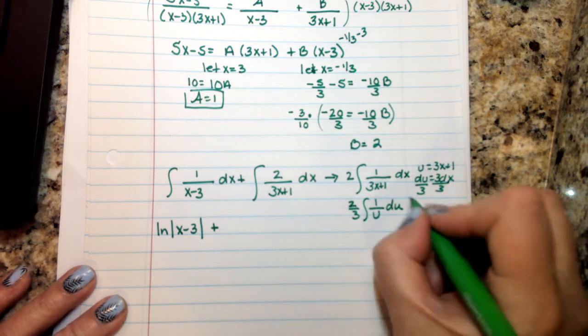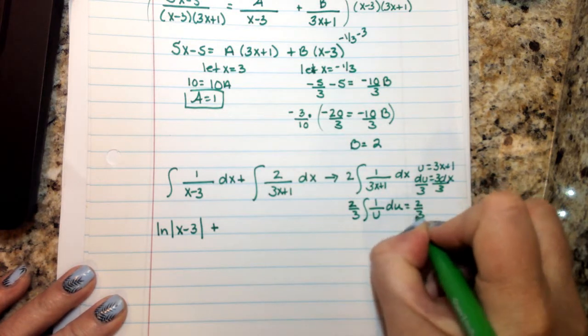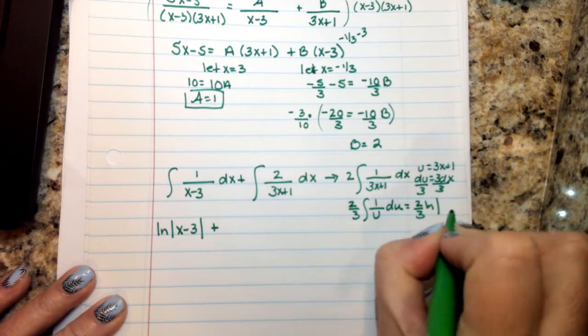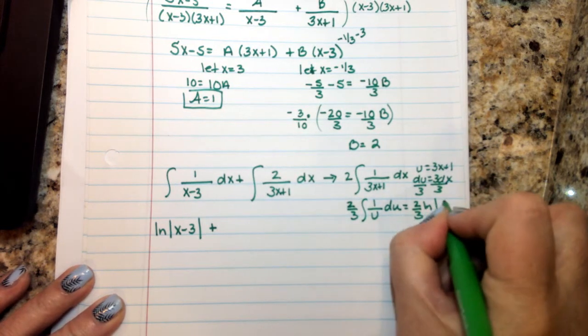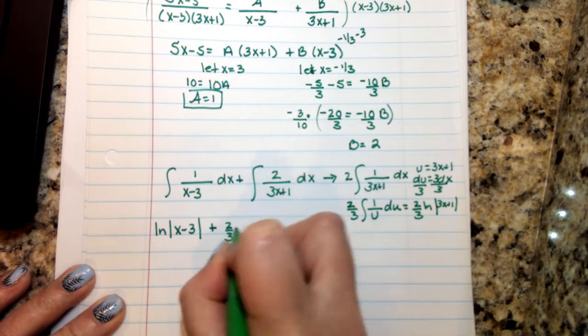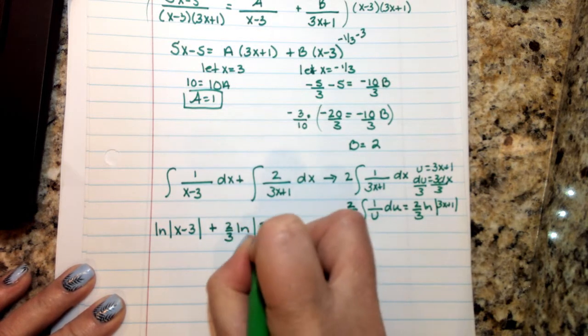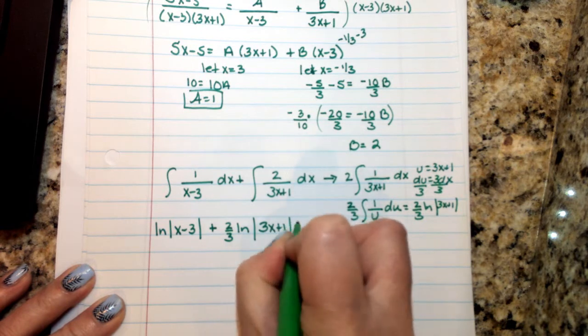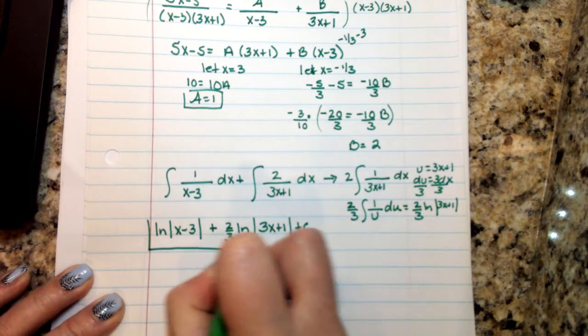So then I know that this particular integration is going to be 2/3 times the natural log of the absolute value. Again, replace u with that 3x plus 1. So plus 2/3 times the natural log of the absolute value of 3x plus 1, and don't forget to add your c because you have the indefinite integral.